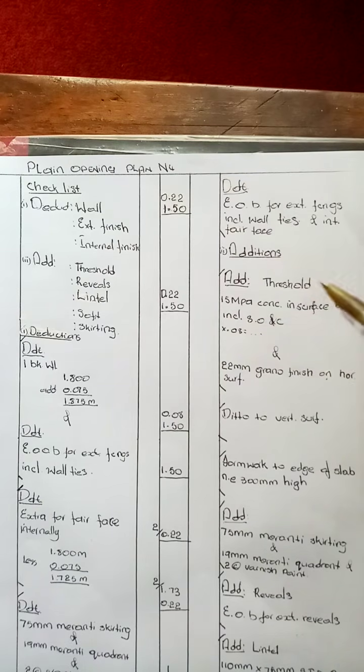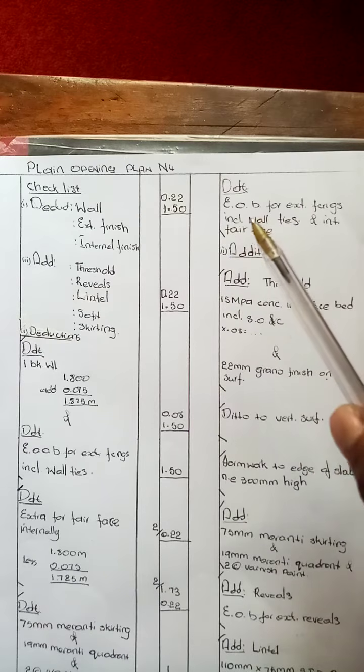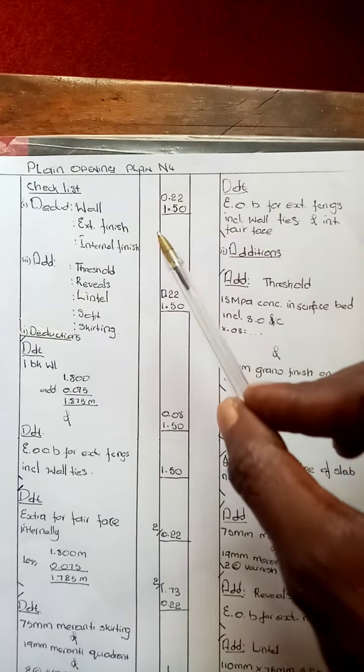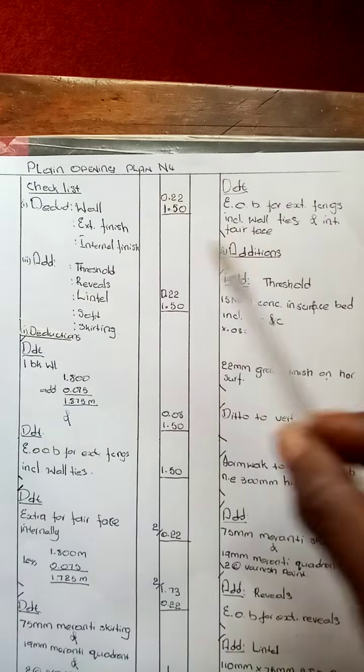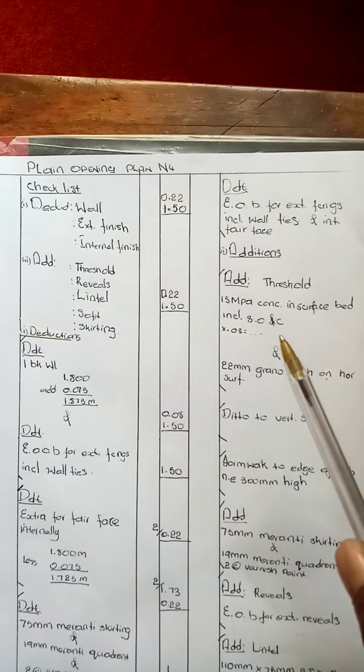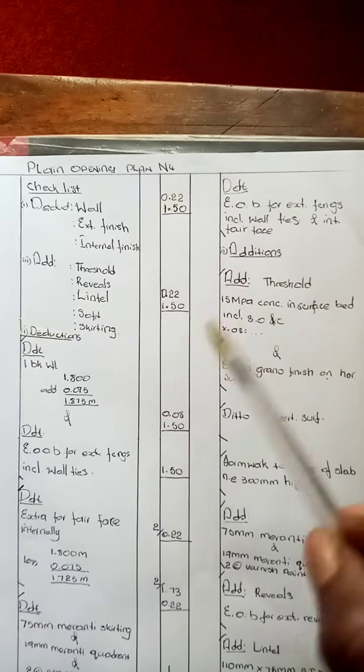The height of that part is 220 millimeters and the opening is 1 meter 500, happening above 1.8 meter of your opening. So you deduct extra over for external facings, including wall ties and internal face. All right, so it is 0.22, which is the height, and the width is 1.50. Then you close your bracket. Now you come to the additions.